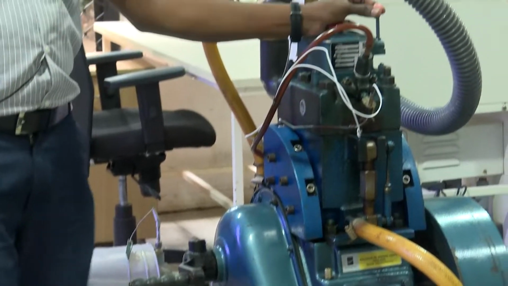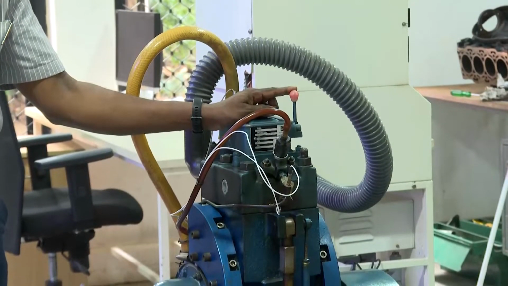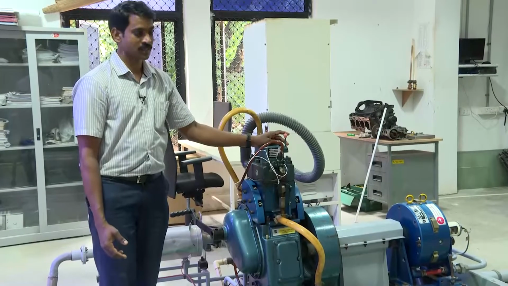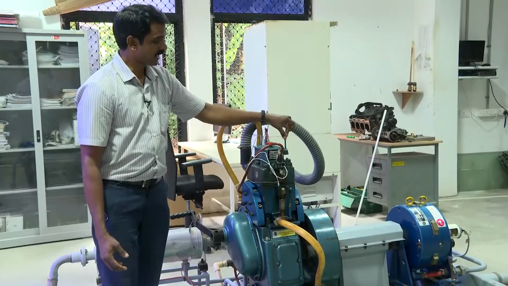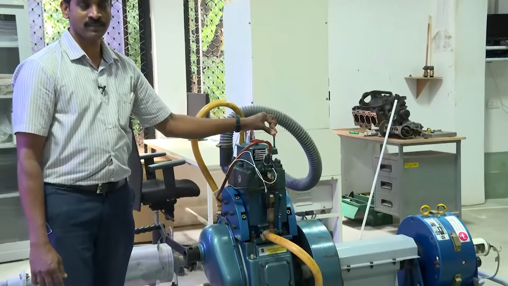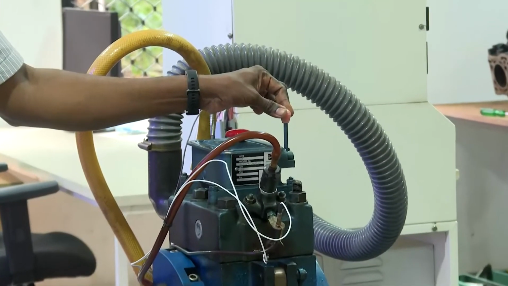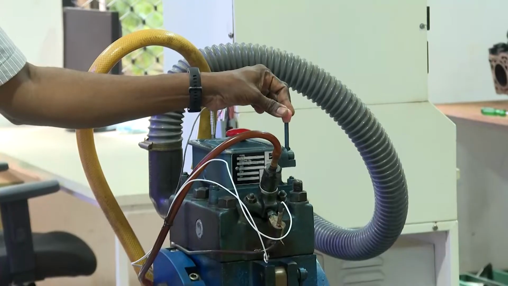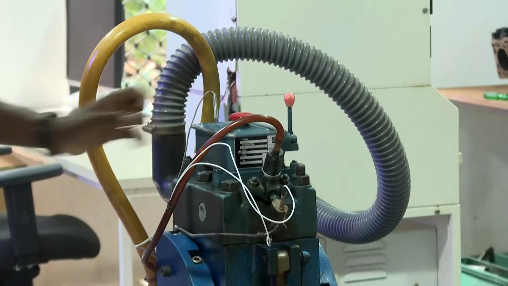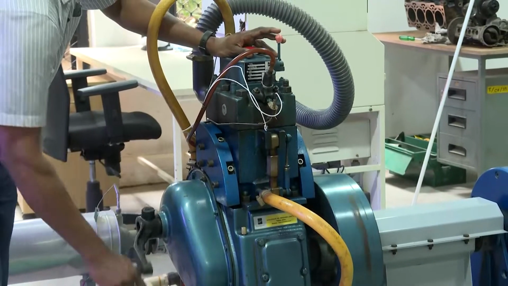Now, as we discussed earlier, this is a decompression lever. As it is a manual cranking engine, the compression pressure cannot be overcome by manual effort. Since we have the decompression lever, it simply opens up the exhaust valve through mechanical linkages. Because of this, the compression process which happens in the combustion chamber is eliminated. As you see, as the lever is engaged, I could easily rotate this lever.